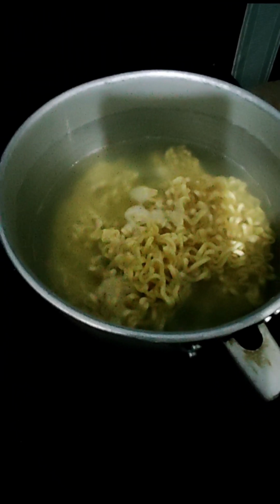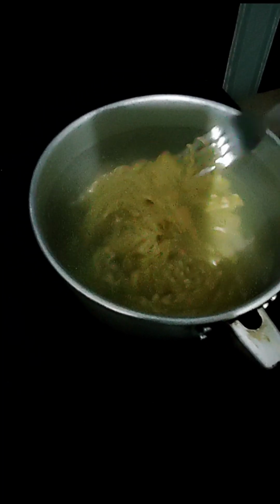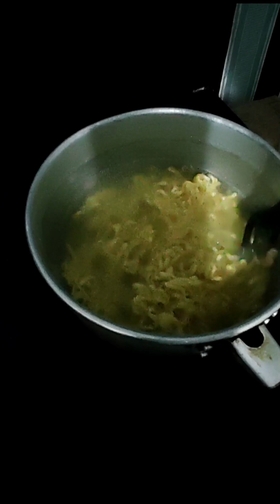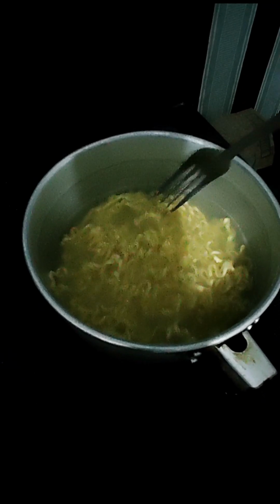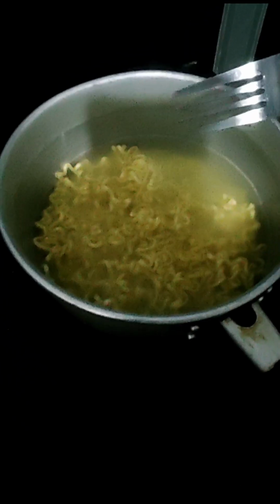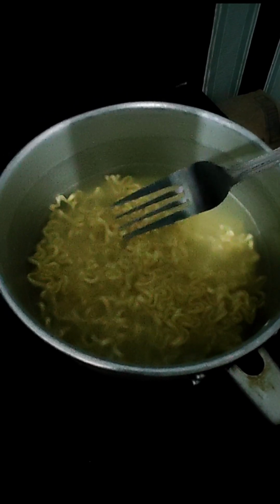And stir the noodle. Turn off the stove if the noodle is ripe. Drain the noodles. Mix the noodle with the seasoning on a plate. Stir until evenly distributed.